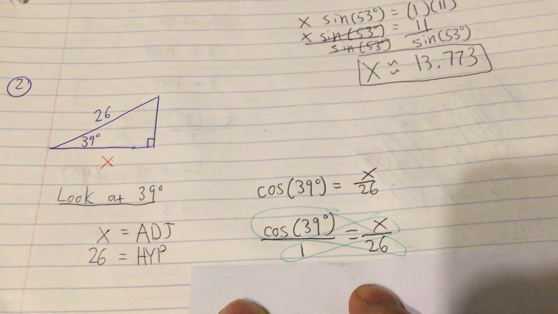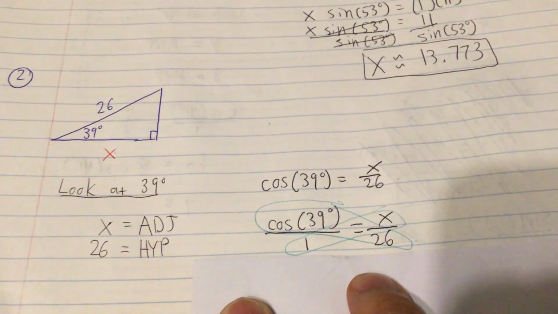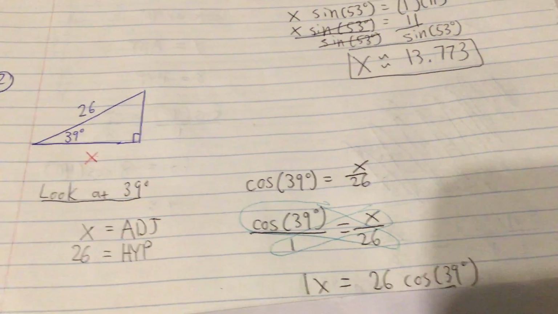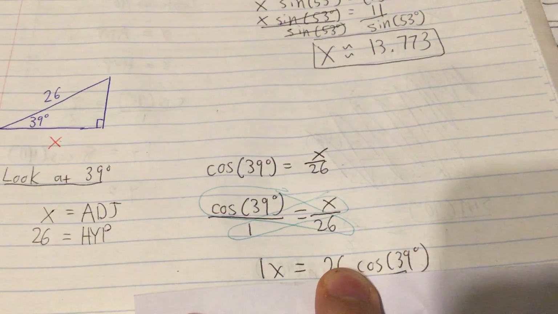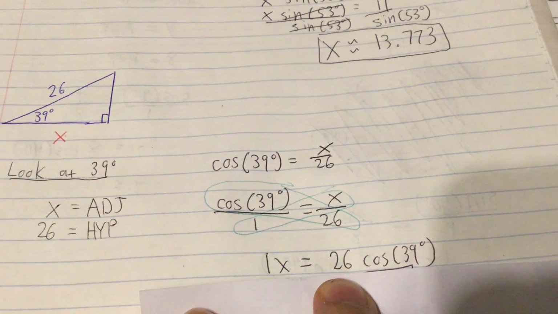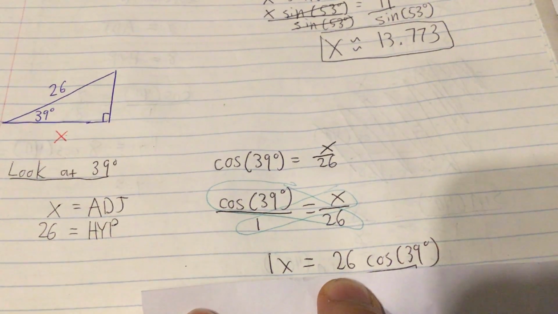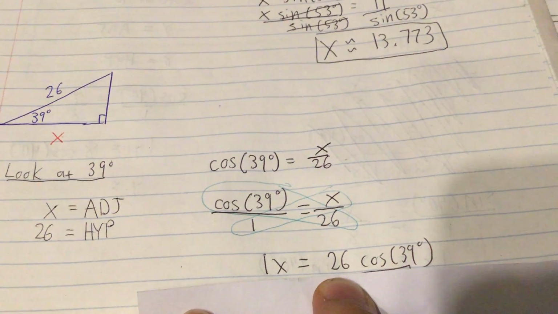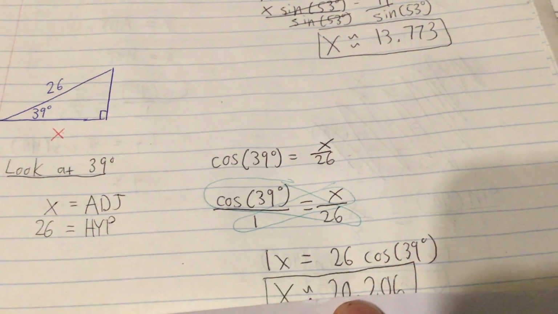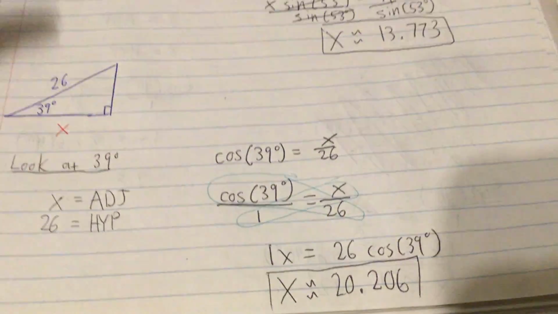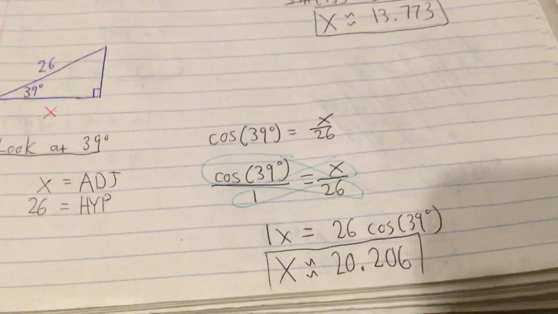So we cross multiply with each other, getting us 1 times x. Thank goodness, I don't have to do a lot of algebra. 1 times x is equal to 26 cosine of 39 degrees. And 1 times x is x, so I don't have to do much. So I check my work. I do 26 times the cosine of 39 degrees.